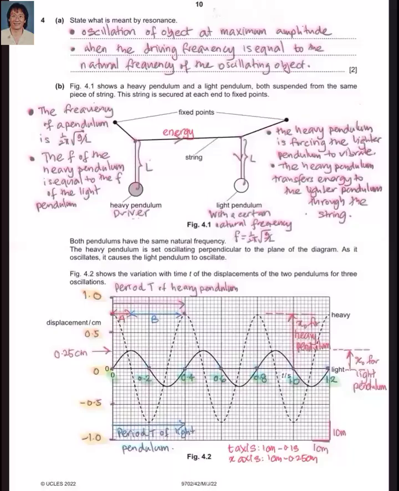This is how we label the axes. On the horizontal time axis, we label 0.0, 0.2, 0.4, 0.6, and this is 1 centimeter. This is 1 centimeter vertically, and this is 1 centimeter horizontally. That means on the horizontal scale, 1 centimeter represents 0.1 second.